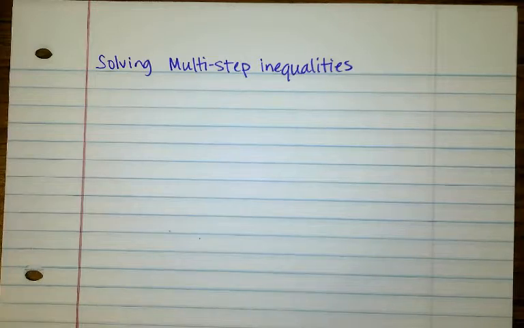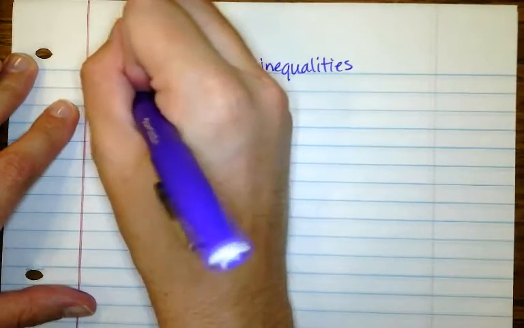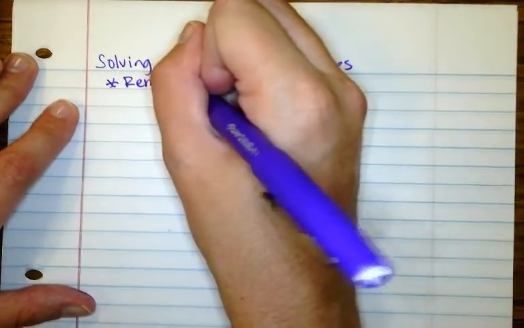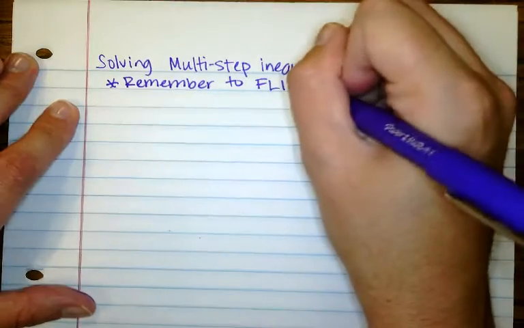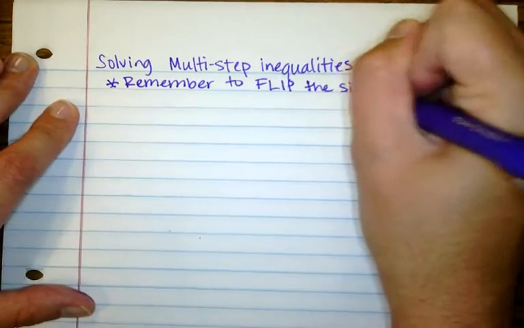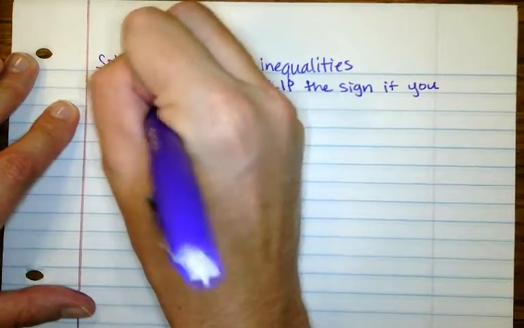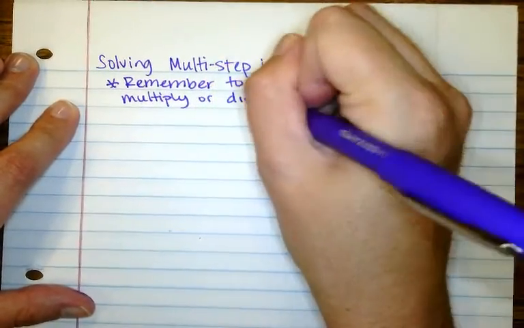So literally, it's just like solving an equation, except you have to remember to flip the sign if you multiply or divide by a negative number.